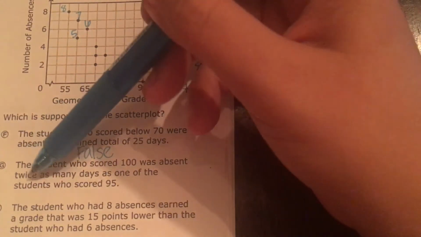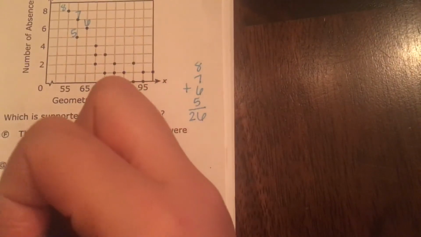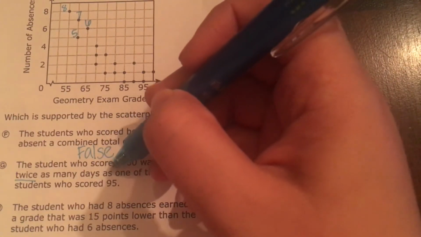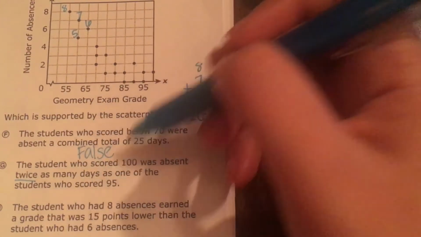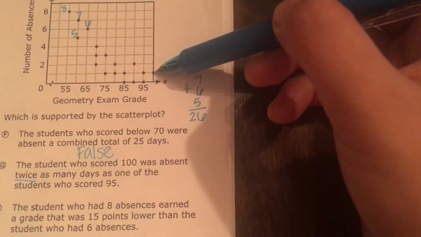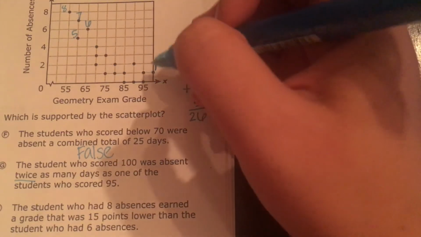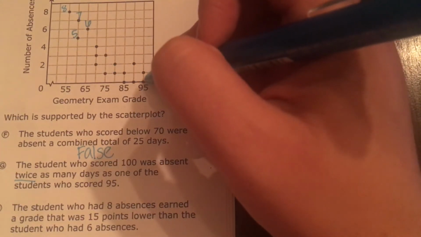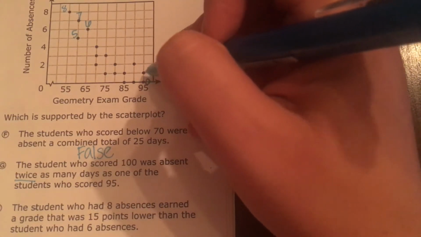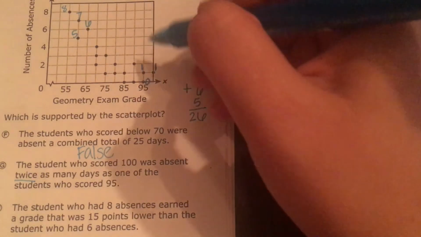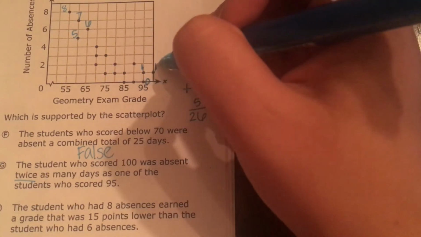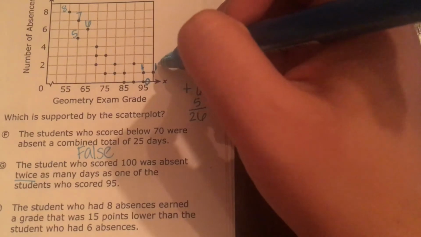Letter G, the student who scored 100 was absent twice as many days as one of the students who scored 95. Okay, so 100 is here, which means this was only one day absent, and this is 0, and this is 1. So 1 times 2 is not 1, and 0 times 2 is not 1, so this is also false.